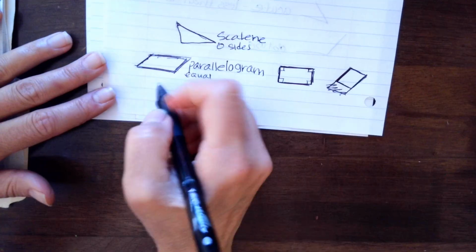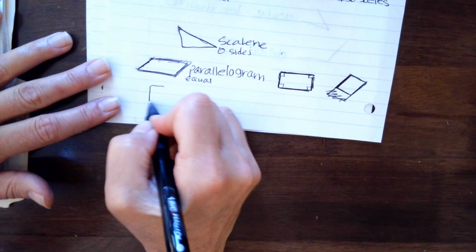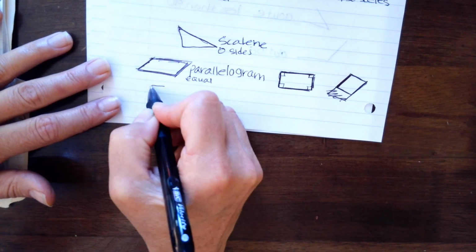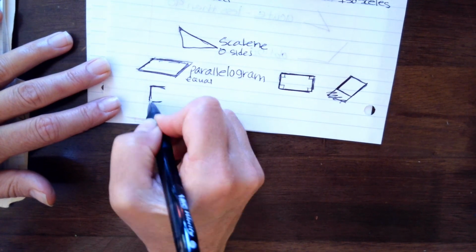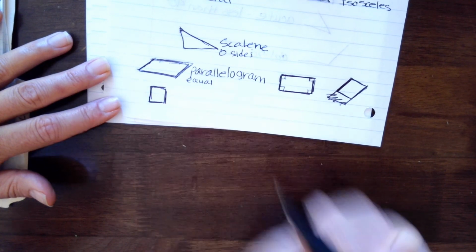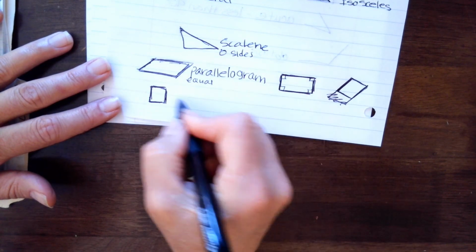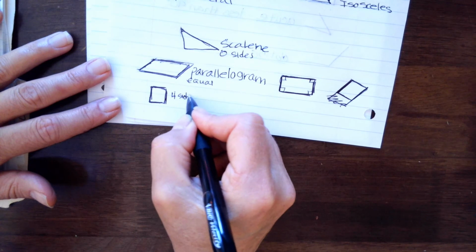And then a square is my next shape, and that has 4 equal sides. So this side is the same as this side, is the same as this side, is the same as this side. So it has 4 sides that are the same.